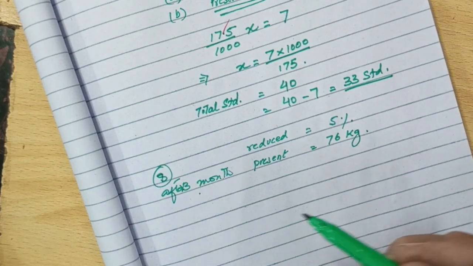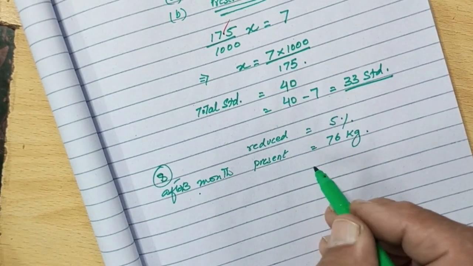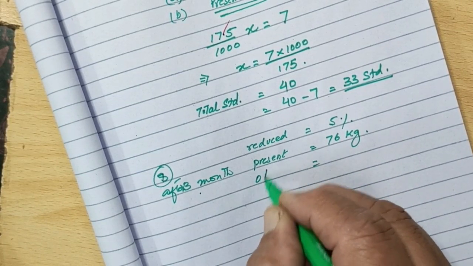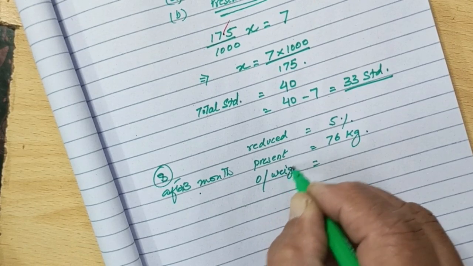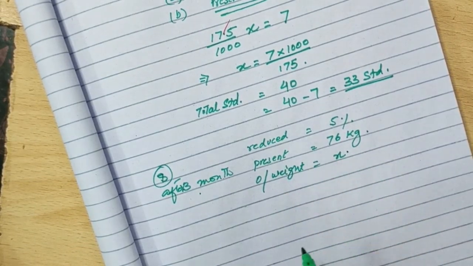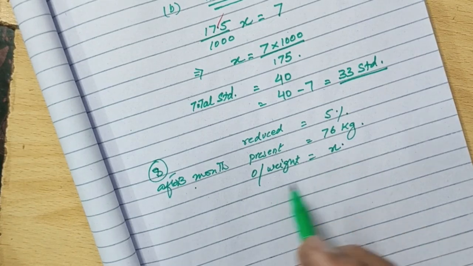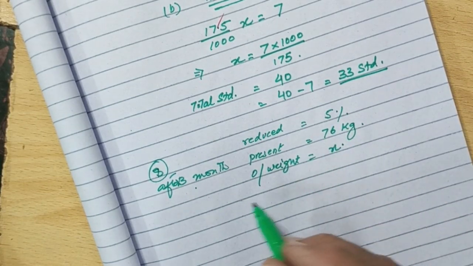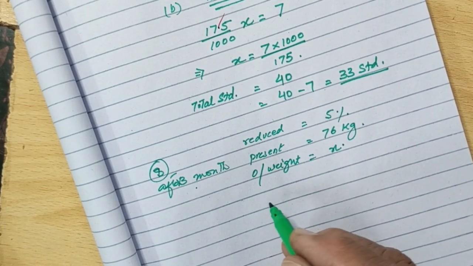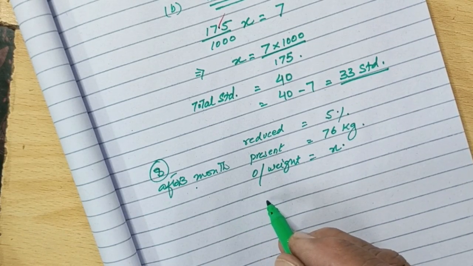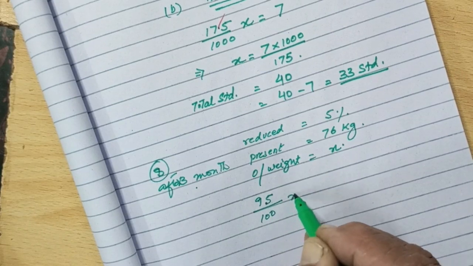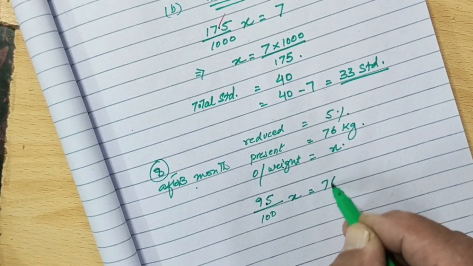Very simple again, the same procedure. If the original weight was X, then he has reduced 5%, and it will become 95 divided by 100 of X is equal to 76.